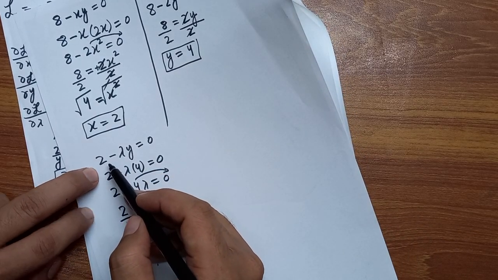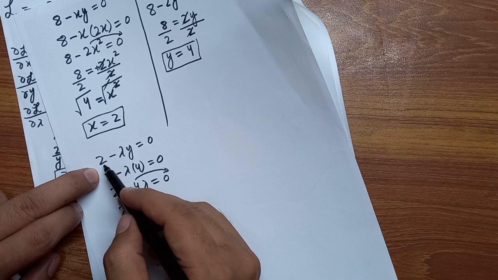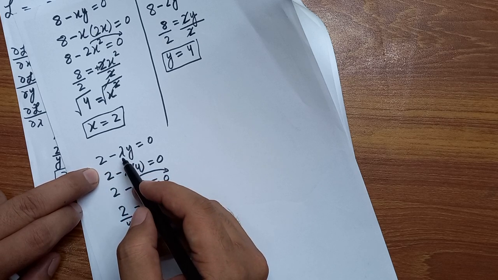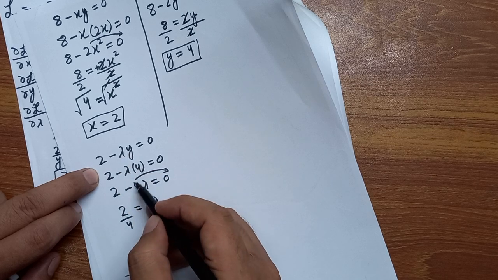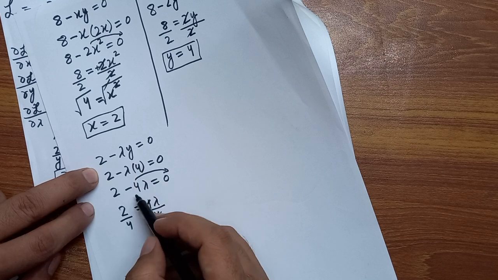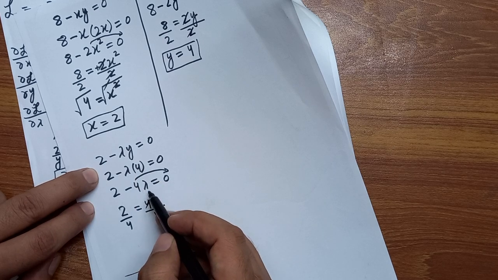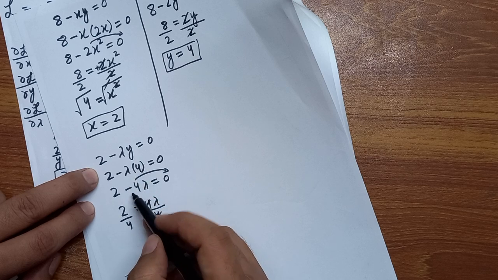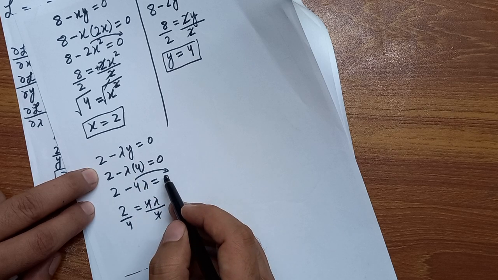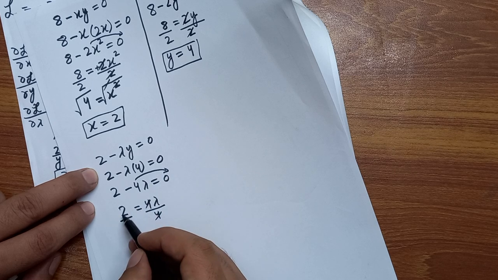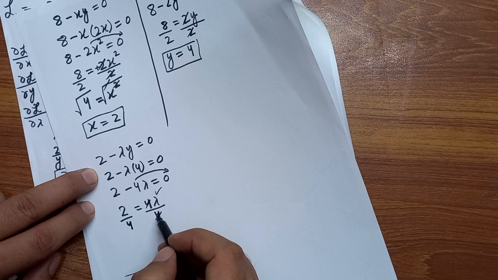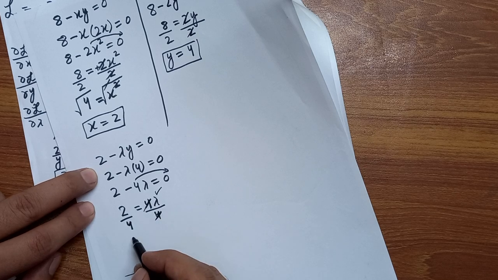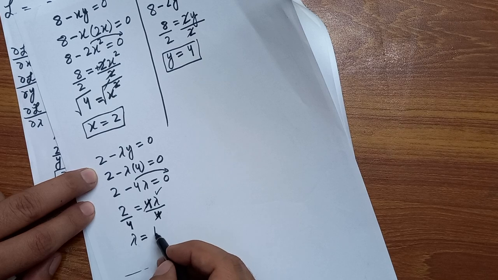This is the equation, and I put the value of lambda. So here I put the value of y. So the value of y is 4. When we are multiplying the 4 with lambda, it will be 4 lambda. So this is minus 4 lambda. I will shift to the other side, and it will be 2 is equal to 4 lambda. So we need lambda only. We will divide by 4 on both sides, they will cancel with each other, so the value of lambda will be equal to 1 divided by 2.